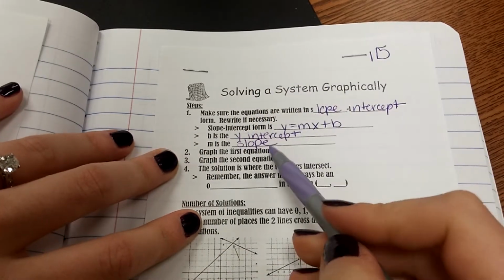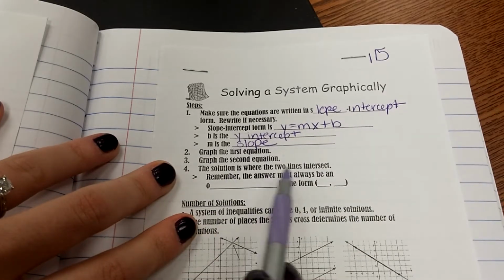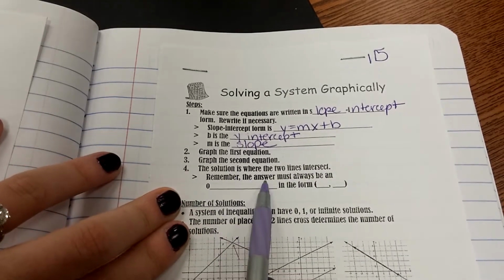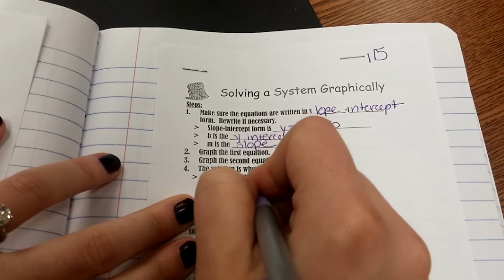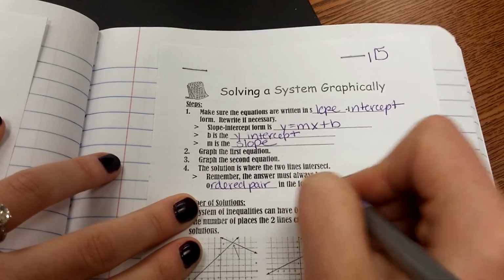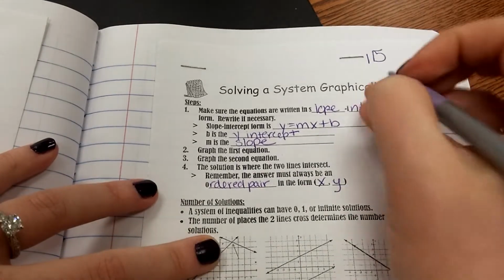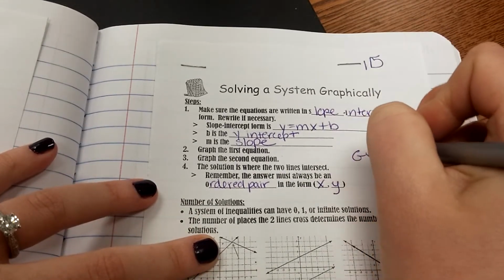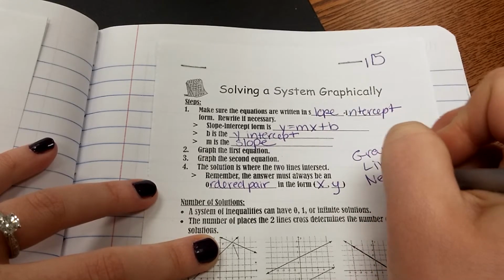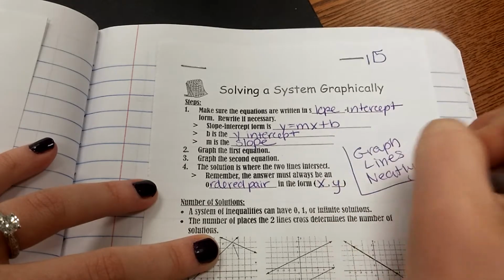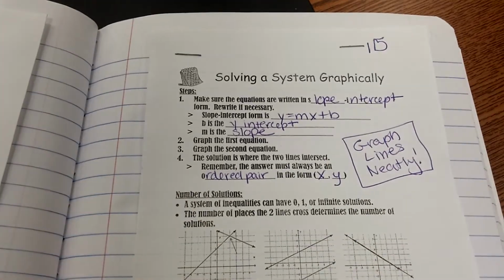So the first thing you would do is graph the first equation, then you would graph the second equation, and the solution is where the two lines intersect. Remember, the answer must always be an ordered pair in the form x comma y. And it's very important to graph your lines neatly. If you don't graph your lines neatly, it's going to be very difficult to see your solutions.